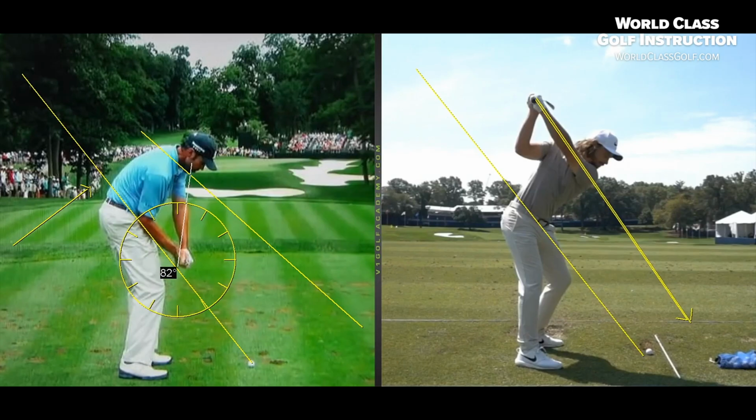You need to get the path, you need to get the face right, and you need to get the low point right. That's just a fact. So if you get this position here, you're going to be humming songs to yourself down the fairway. Now, if you see Fleetwood, this is where it gets harder, but it's also possible.